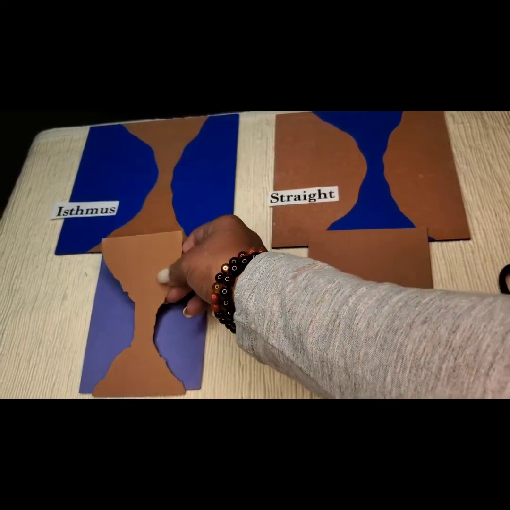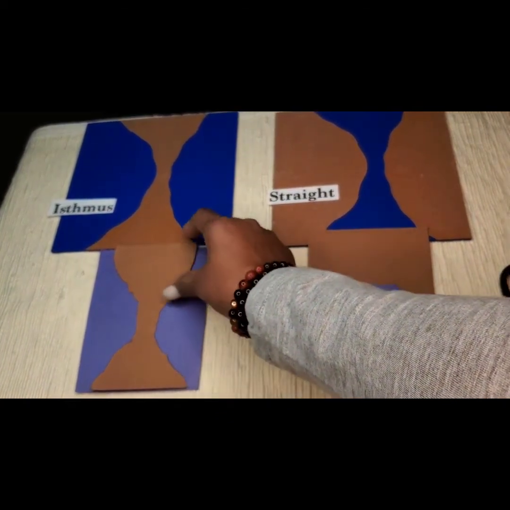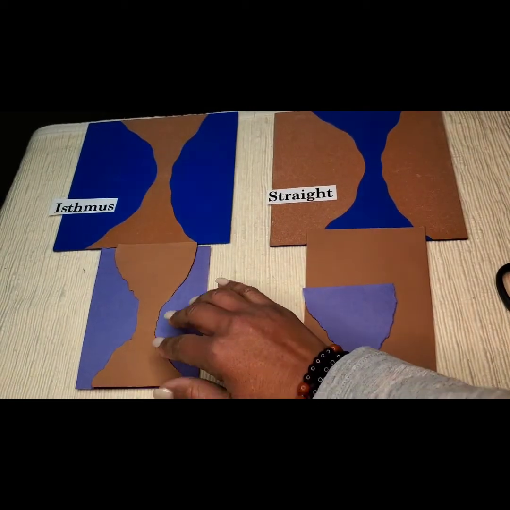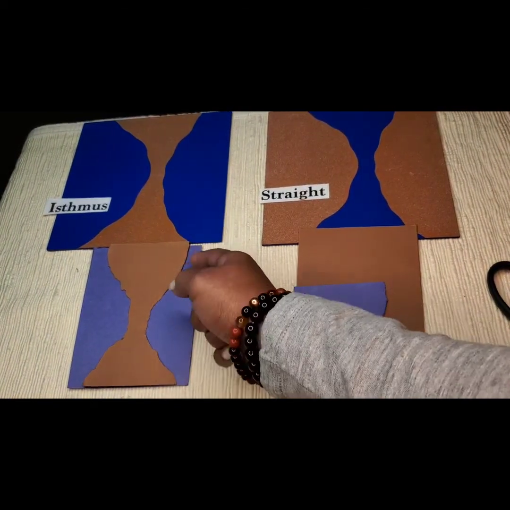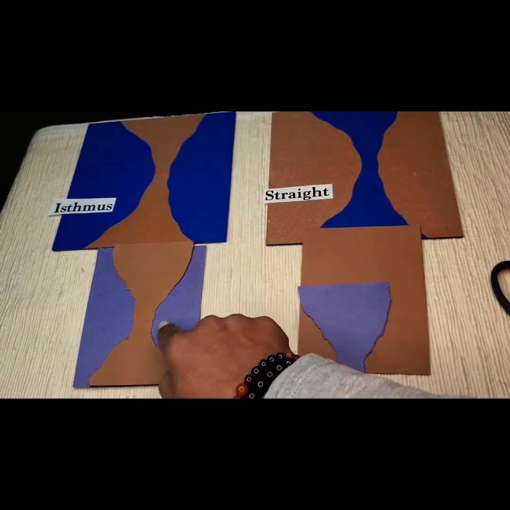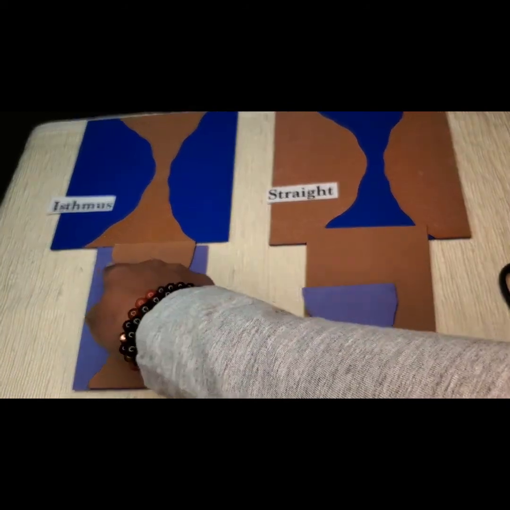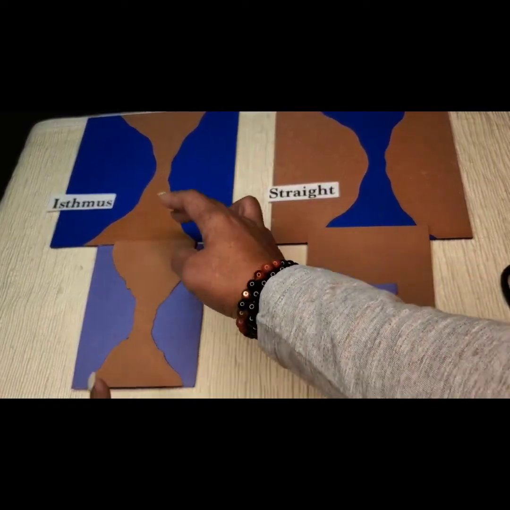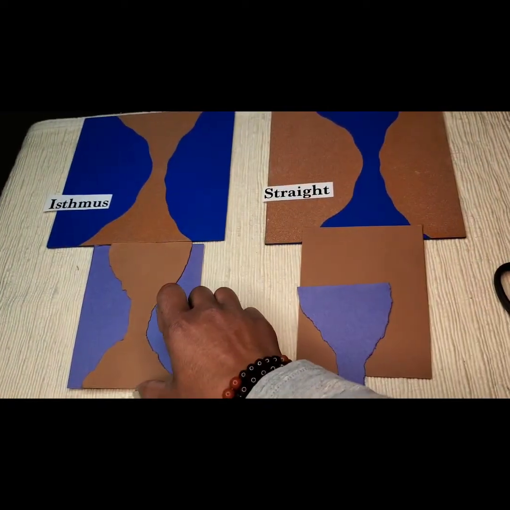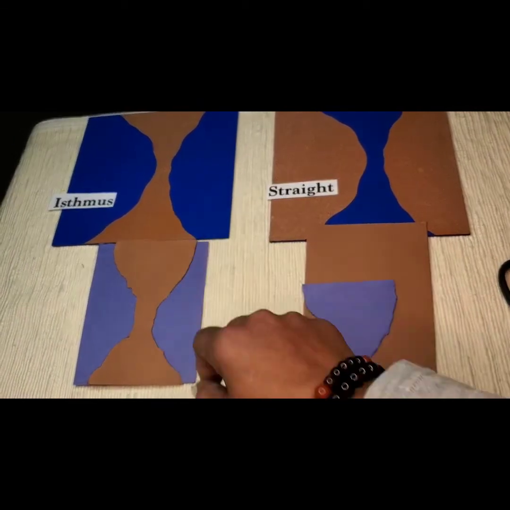And so we're going to put that right on top of the other one. Now remember, see how it goes all the way to the end, because there's only water on this side of the isthmus and this side. There is no water on the other side.